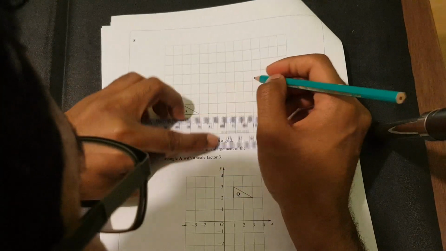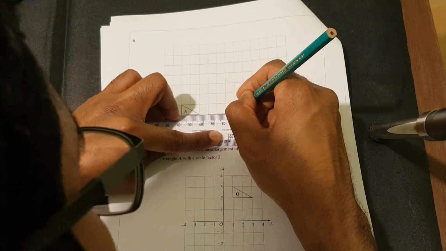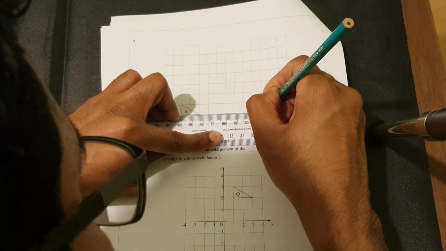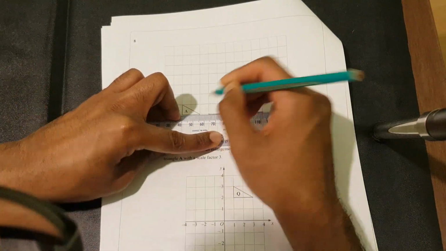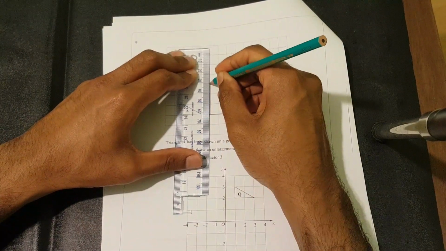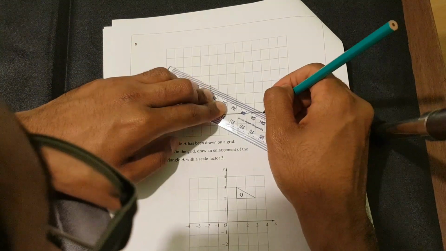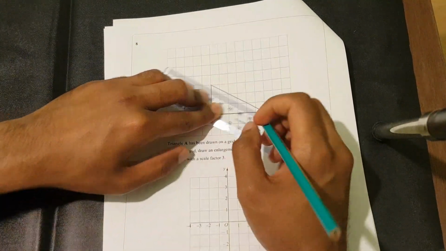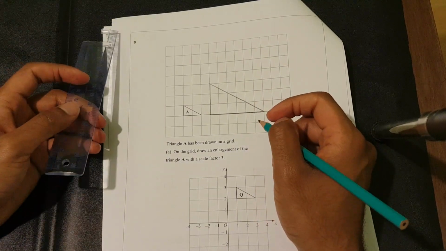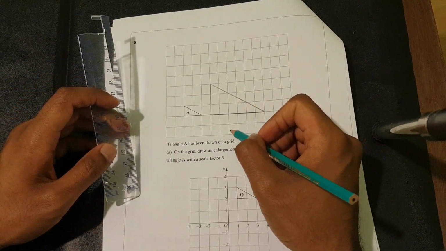There's no center of enlargement, so I can draw anywhere. 1, 2, 3, 4, 5, 6. It's like Braveheart, you have the freedom to draw anywhere. Okay. Do we call this anything? No. This is a nameless triangle. Oh well.